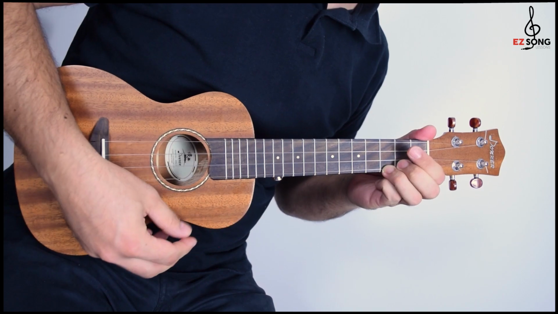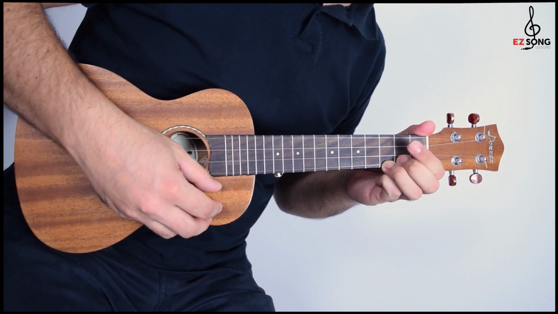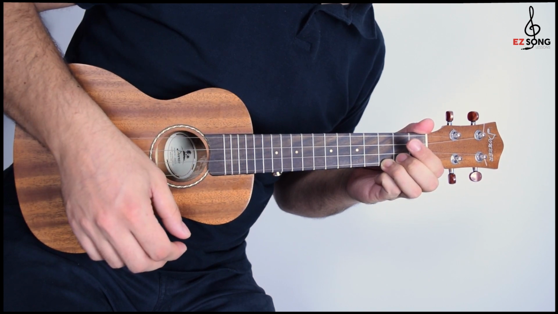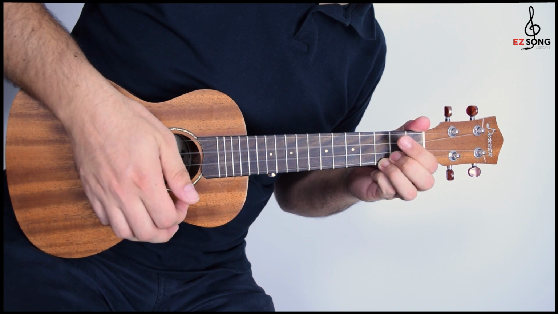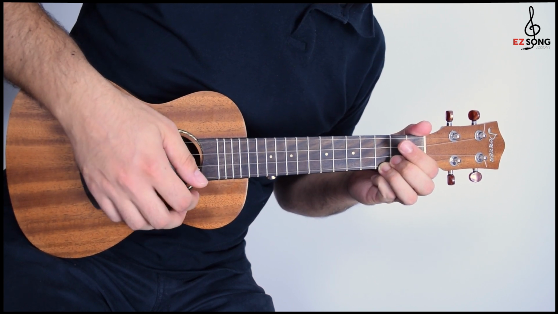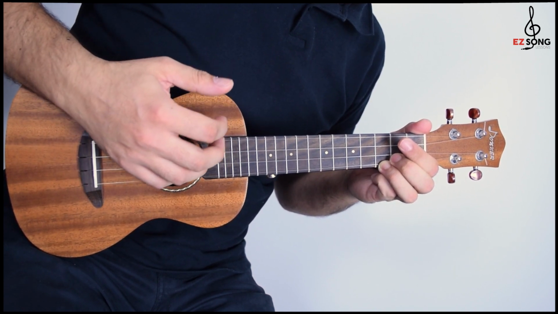Tip number 4. There are many strumming techniques, such as using your thumb only, using your index finger only, using your index finger or another finger for the downstrokes, and the thumb for the upstrokes.